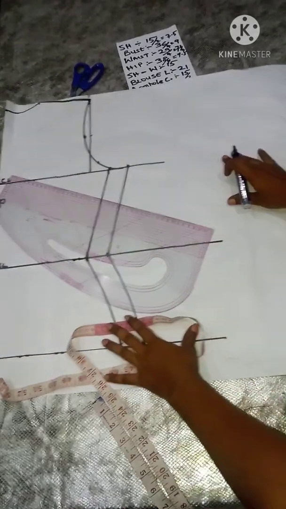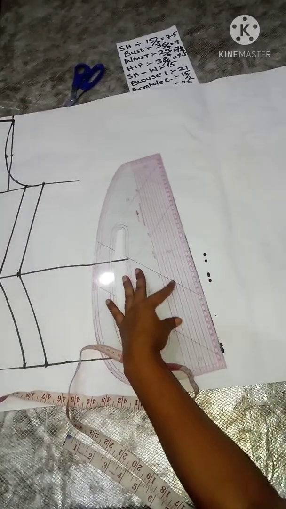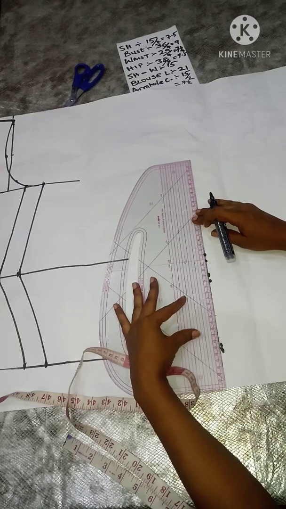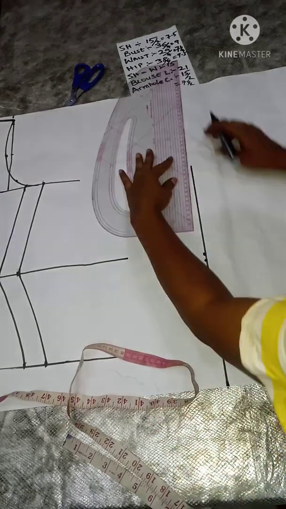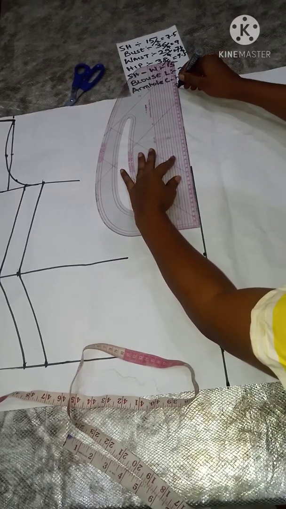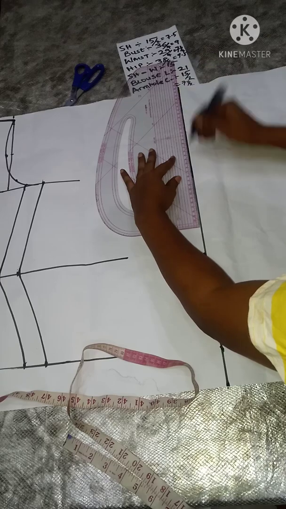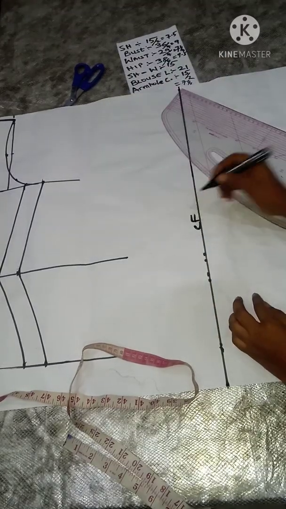Now that I'm having this, all I have to do is to connect this on a straight line, straight up. So this becomes my center front.